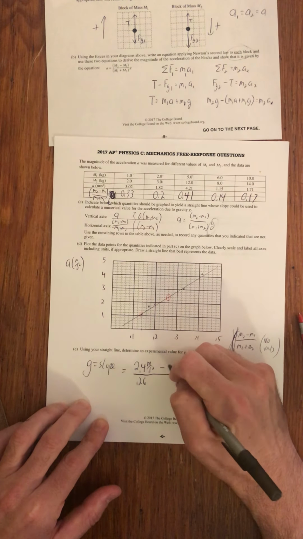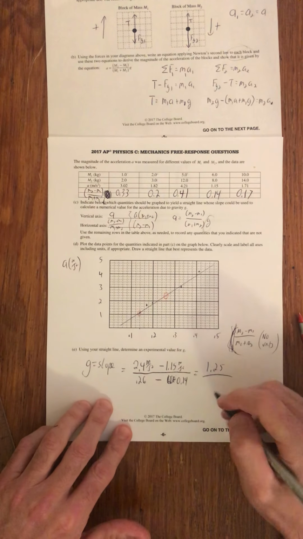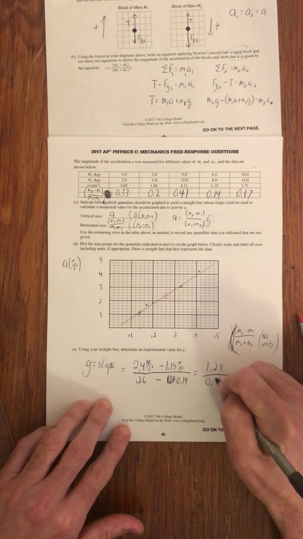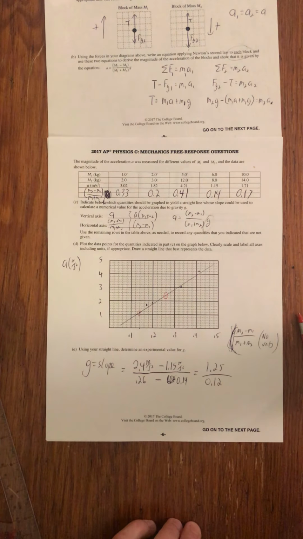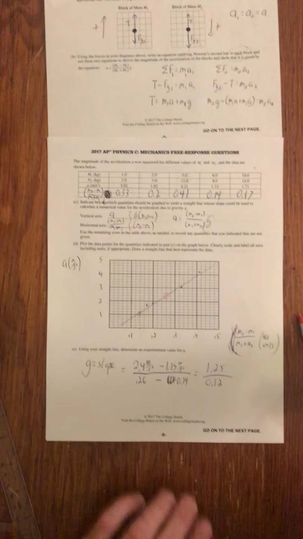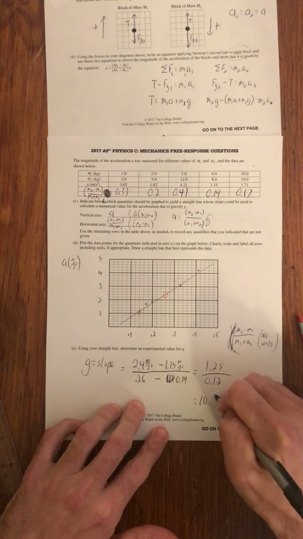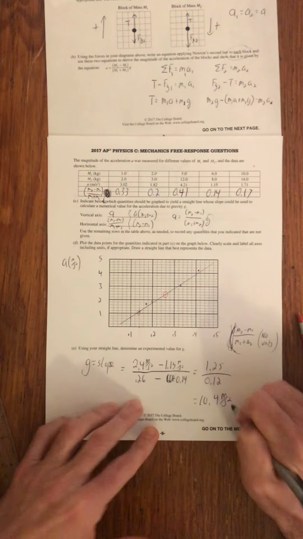And then this is 0.14. So there we go. Let's plug that in. 2.4 minus 1.15, right? 1.25 divided by, and this is 0.12. Let's plug that into our calculator, and we get a value of 10.4 meters per second squared.